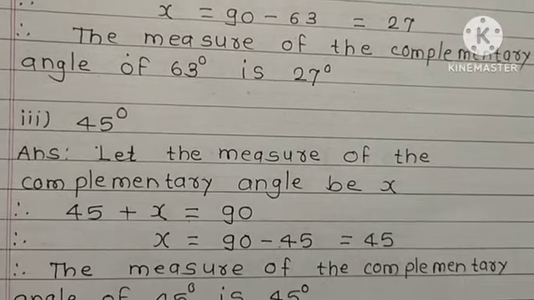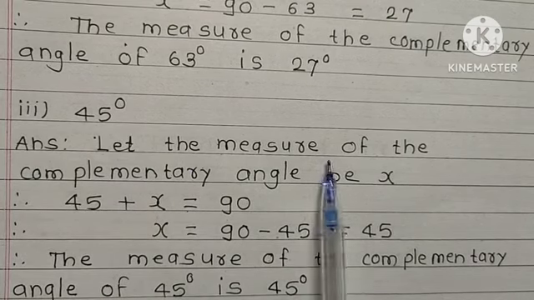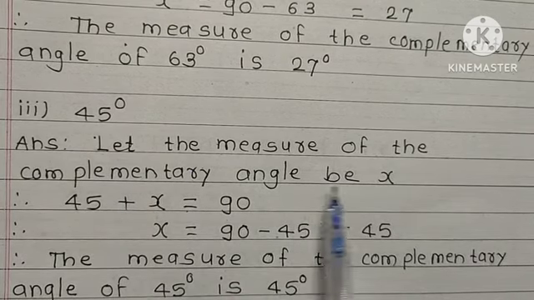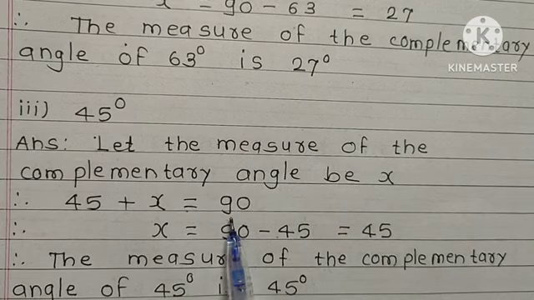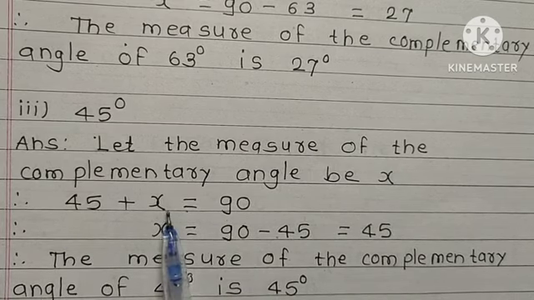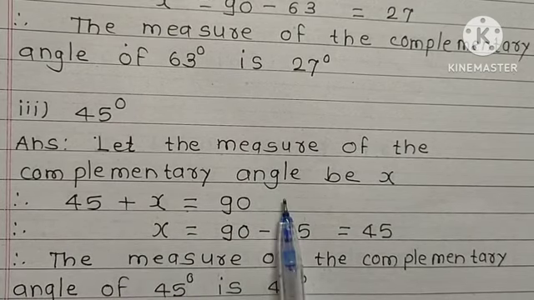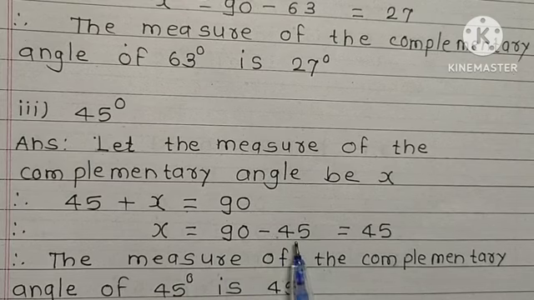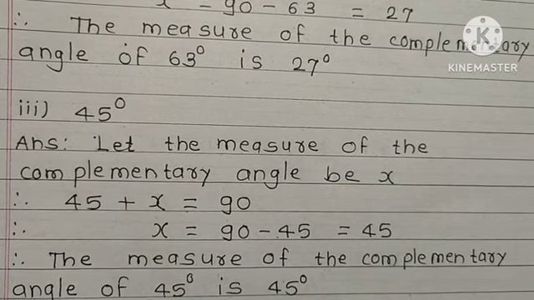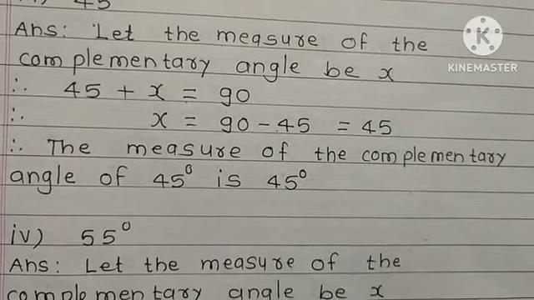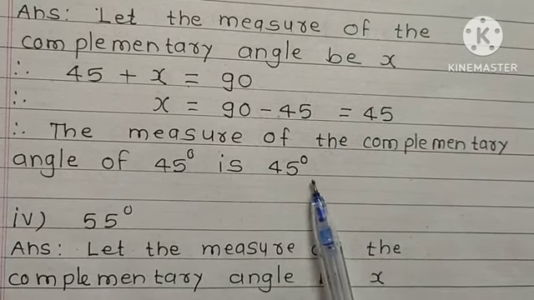Third example is 45 degree. Answer, let the measure of the complementary angle be x. This plus this is equal to 90 degree. So write 45 plus x is equal to 90. Therefore, x is equal to, taking 45 to right side, 90 minus 45, that will be 45 again. So the measure of the complementary angle of 45 degree is 45 degree.